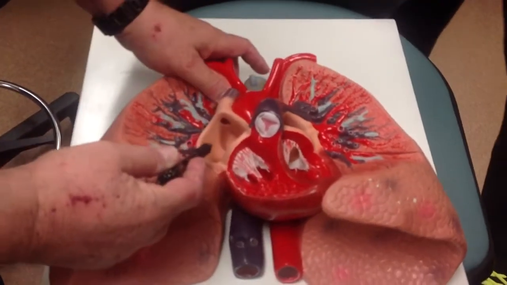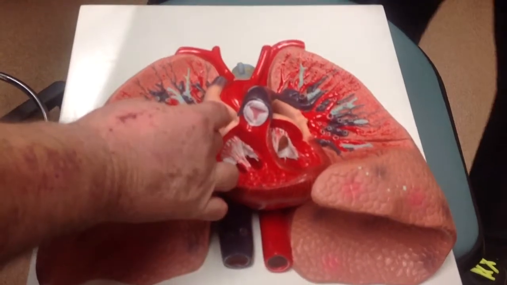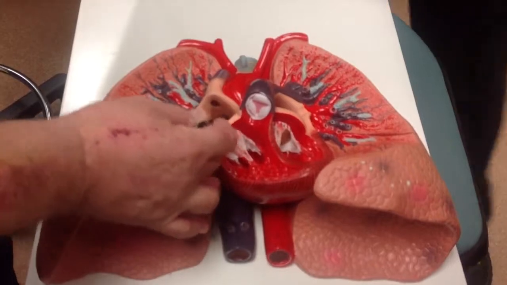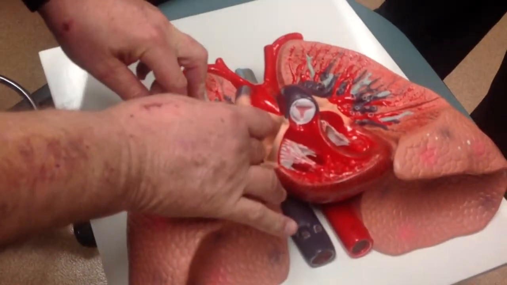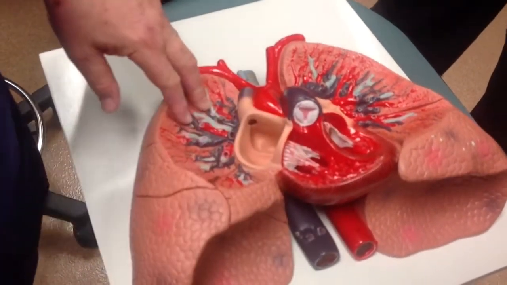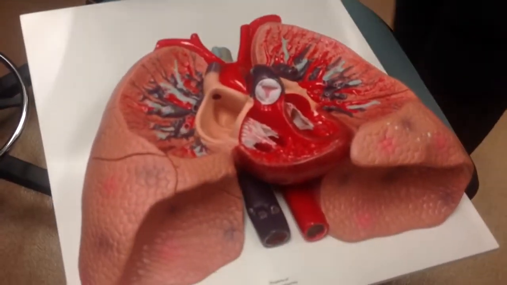Here's the... no, not really. The crista terminalis goes right this way to the right atrium, which has a really deep fossa ovalis. That's the coronary sinus.